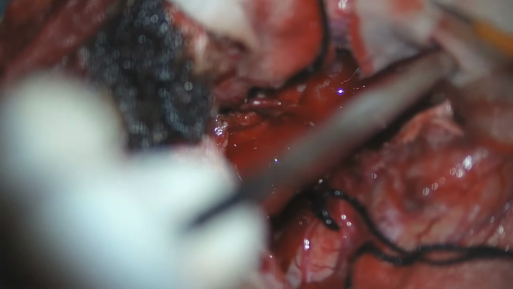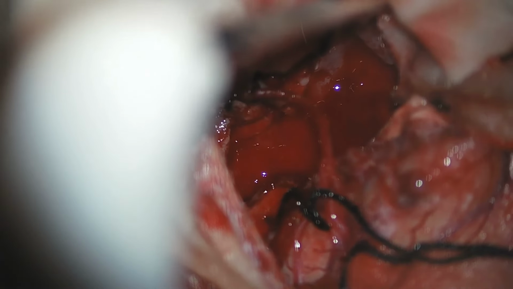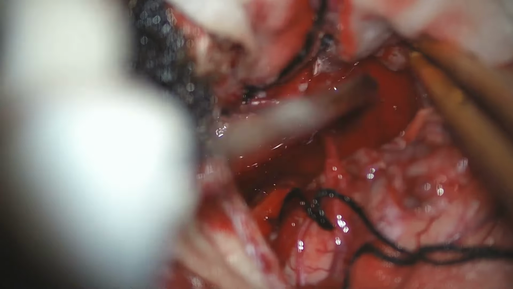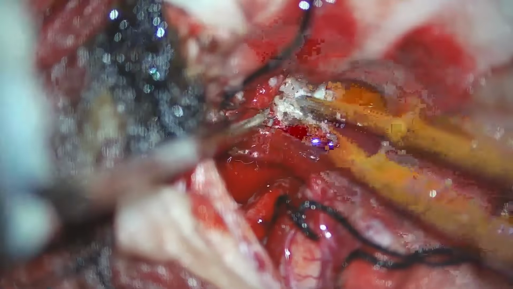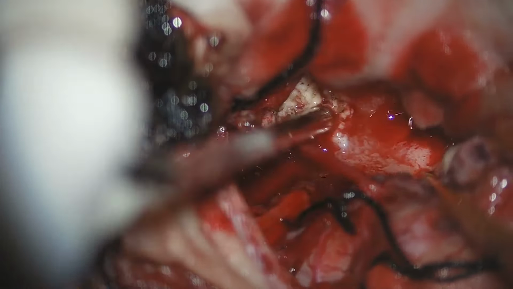After getting a good normal brain margin, we use the cotton patties to pack the area and continue debulking the tumor. We preserve the normal brain and we continue debulking the tumor.